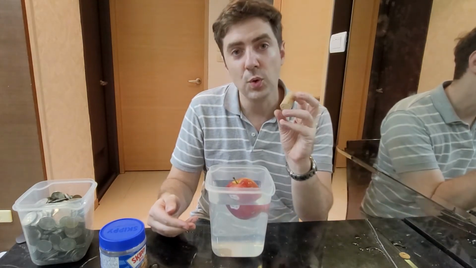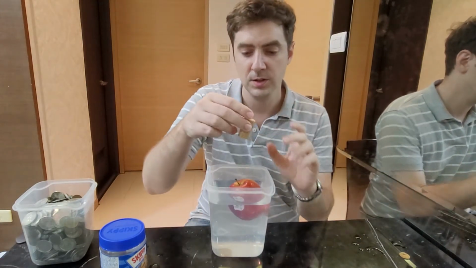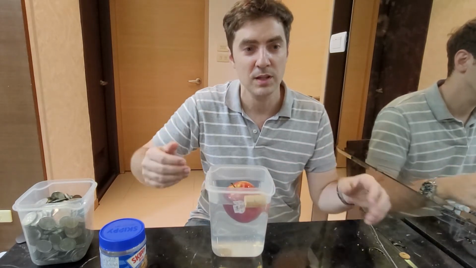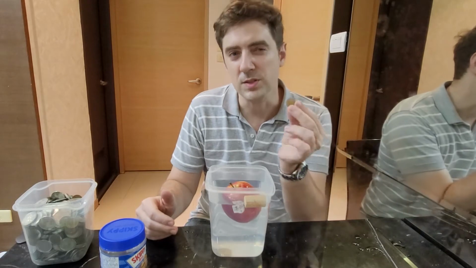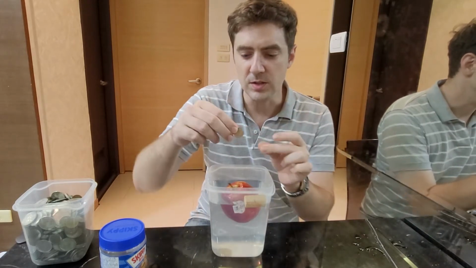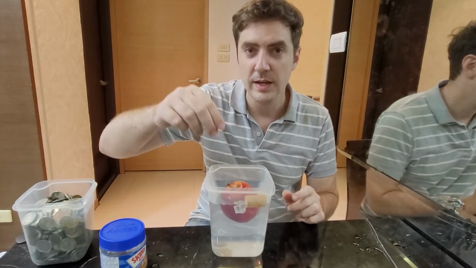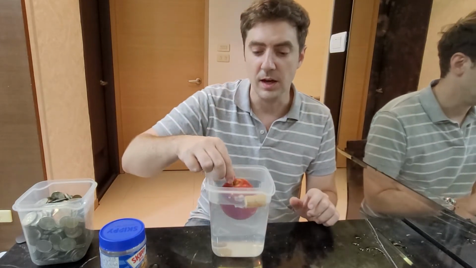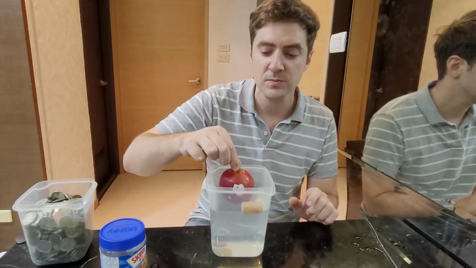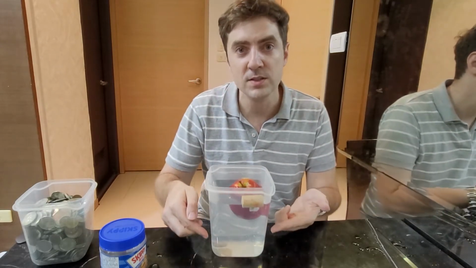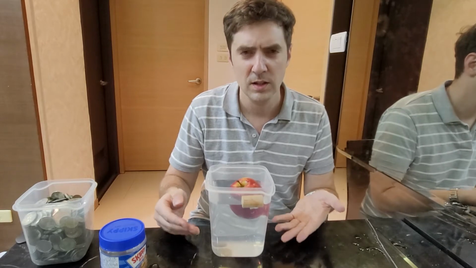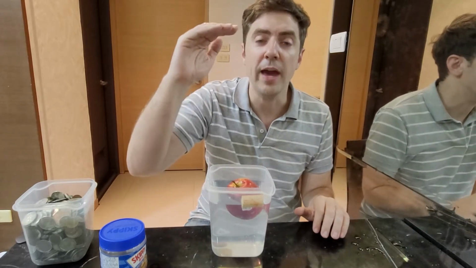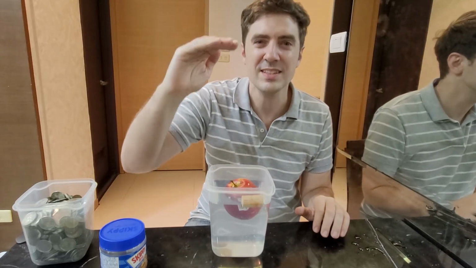If I put this cork from a bottle, it floats, it stays on top. But if I put this dollar into water, it sinks, it falls down. The apple floats, but the coins sink. So why do some things float and other things sink?